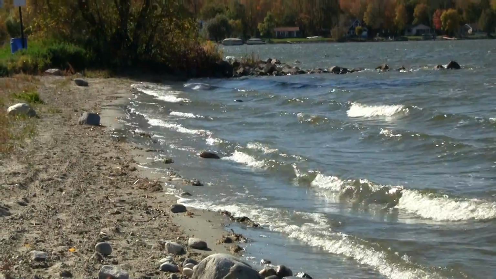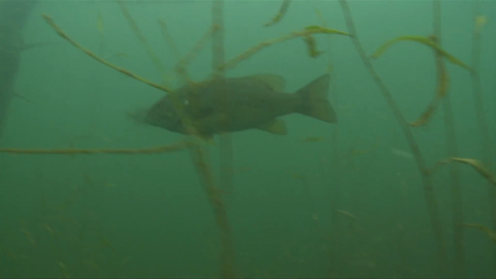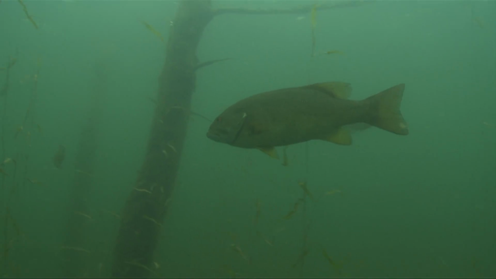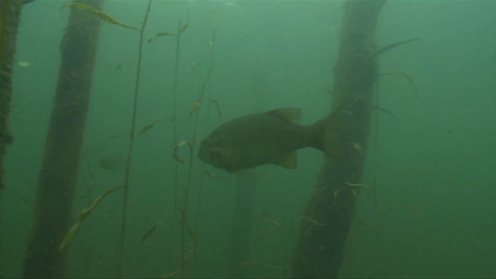Oxygen is produced in the water by a variety of different processes: wave action in lakes, rapids in streams and rivers, photosynthesis of plants and algae. Oxygen is used in the water in two basic ways: fish and other aquatic animals breathing it, and decomposition, which is when dead material biodegrades.